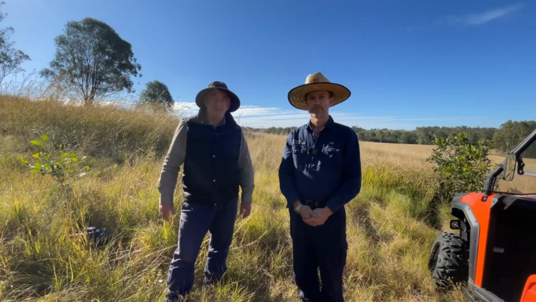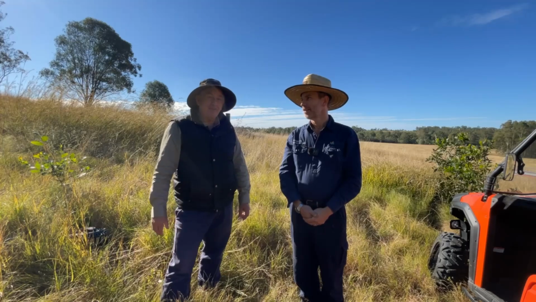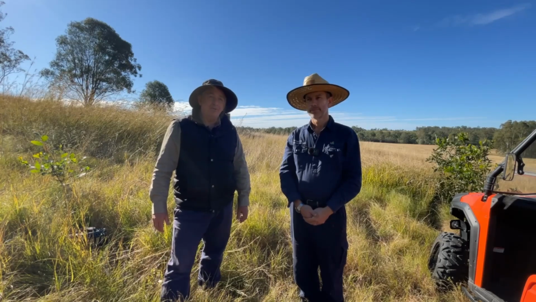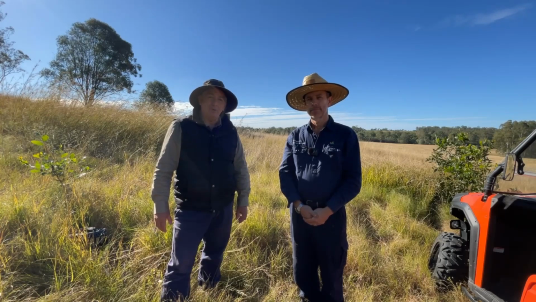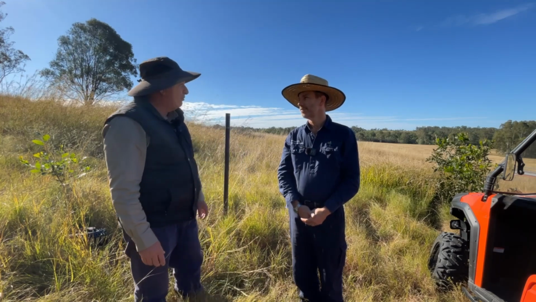Well, we're back on the farm today. We've got Cameron Leckie here, who is a Regional Soil Coordinator from the University of Southern Queensland, who has come back out here to the farm to have a look at our soil. So perhaps, Cameron, you could explain what you're out here doing today.